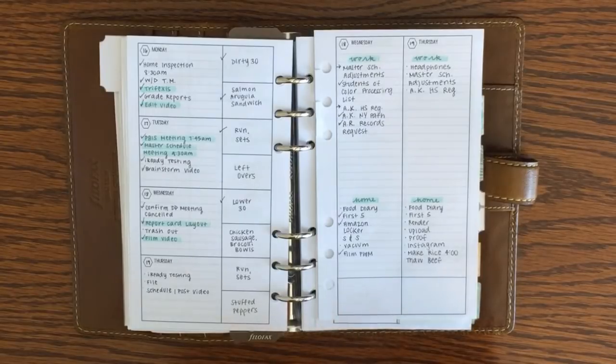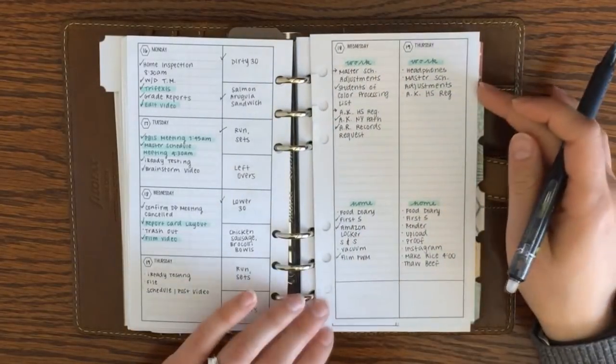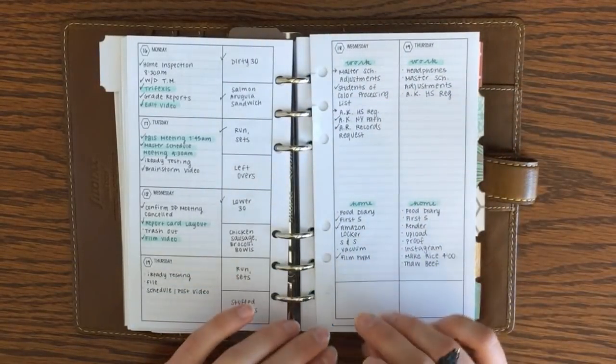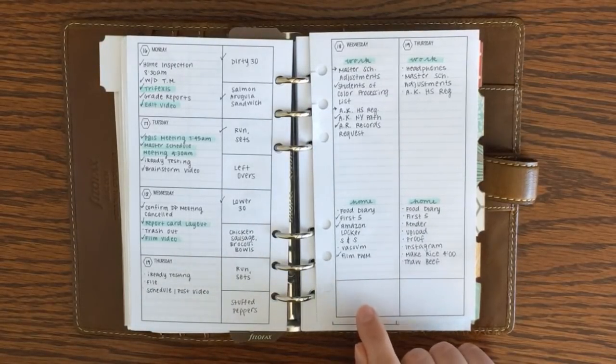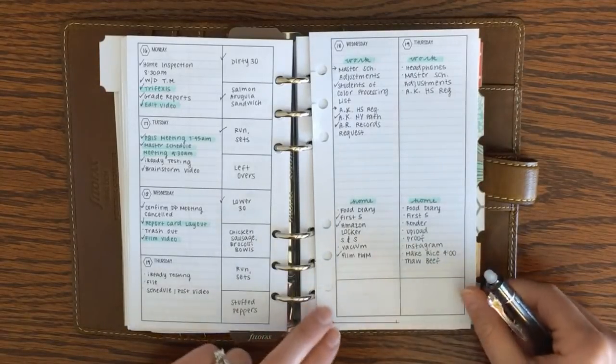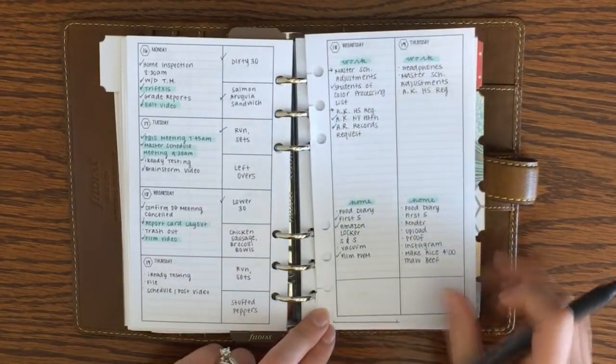The other 2 things that I will do every day is making sure I'm keeping up with anything that I'm trying to write down in my planner every day. So this box down here at the bottom of my daily page is where I put my grateful or thankful thought for the day. At the end of the day, I'll fill out the thankful thought.